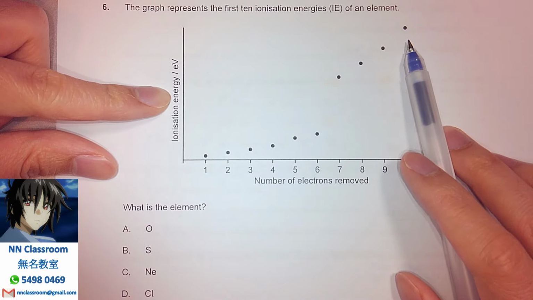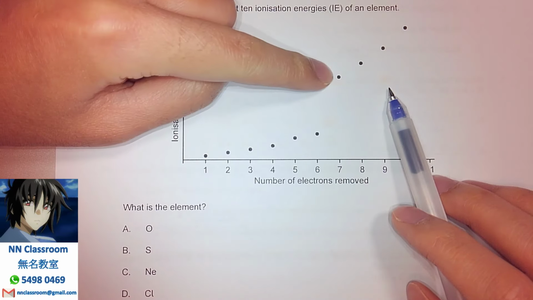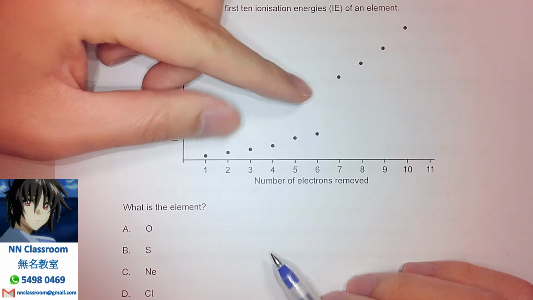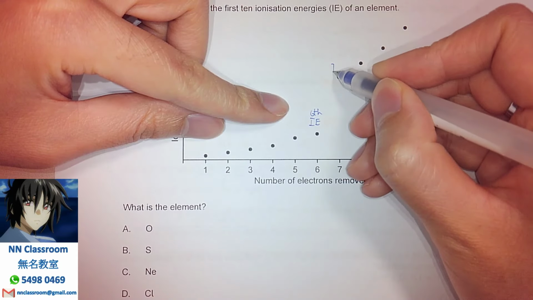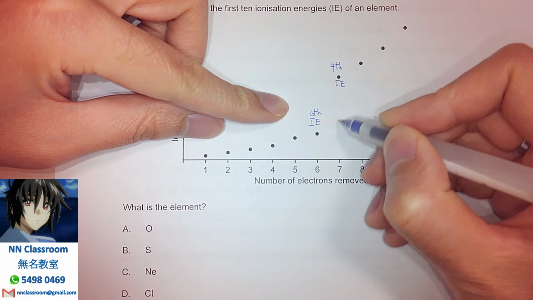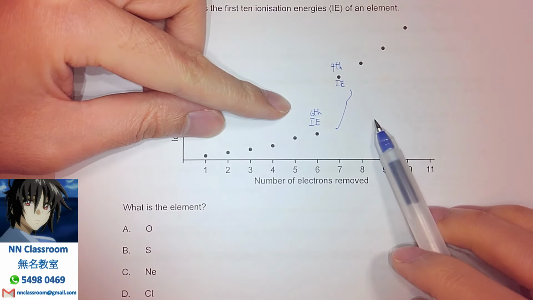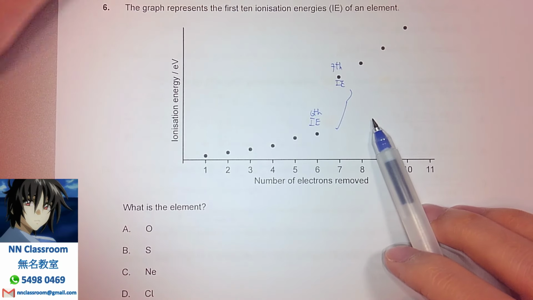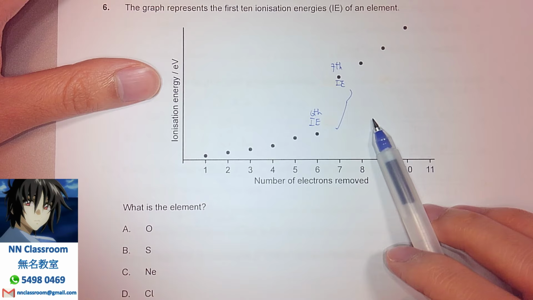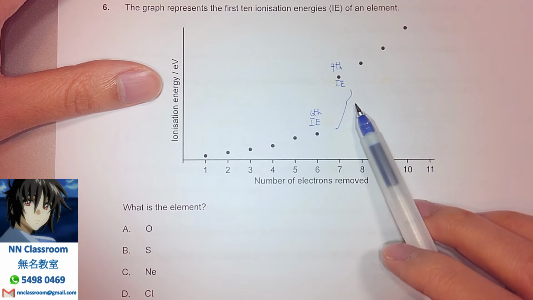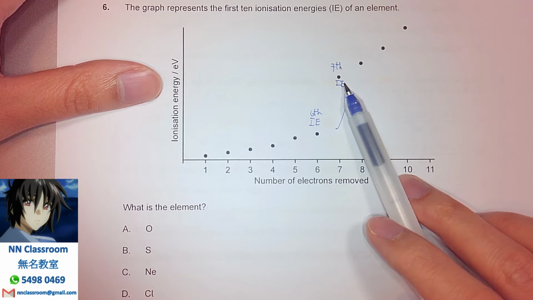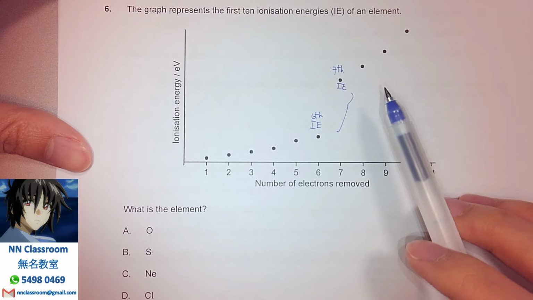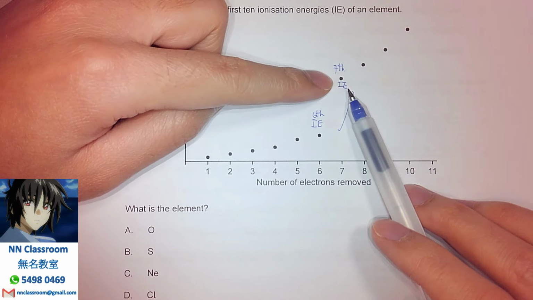And as always, what we are looking for is the place with a huge jump. So in this case, you can see from the 6th IE going to the 7th, here comes a big jump, right? In Topic 3, as you learn periodicity, you realize that a big jump happens because the electrons are now being withdrawn from a shell or energy level closer to the nucleus. So it's switching to a shell that is one shell inner.